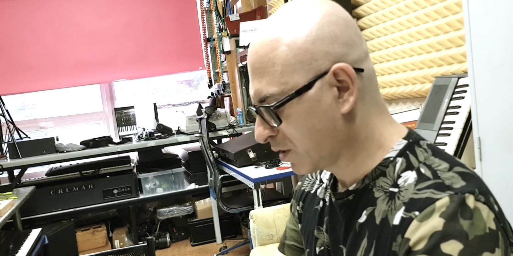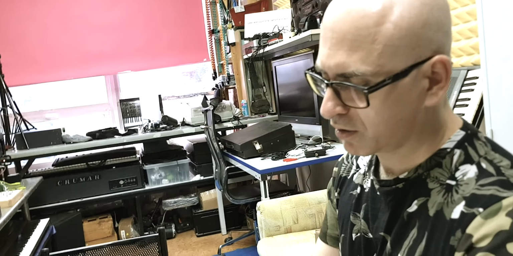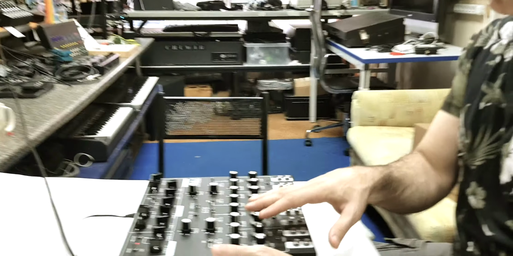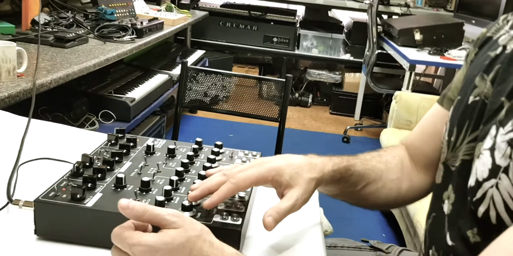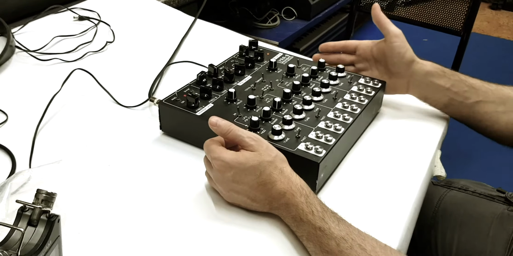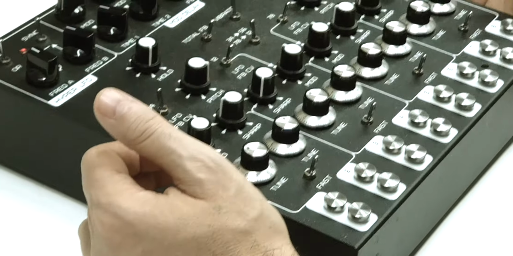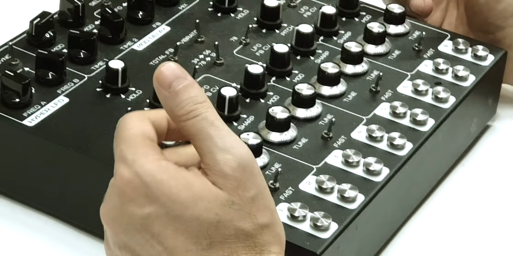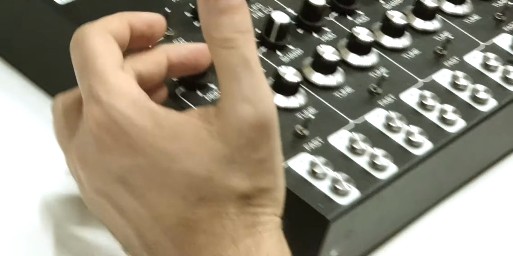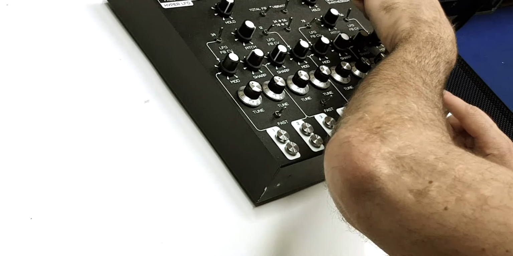So it makes sense to mention that oscillators on the left side have a lower range than oscillators on the right side. But for both we have a really big range of sounds.